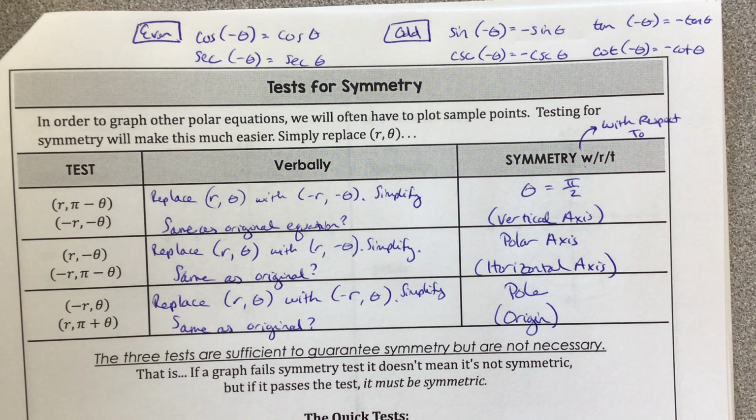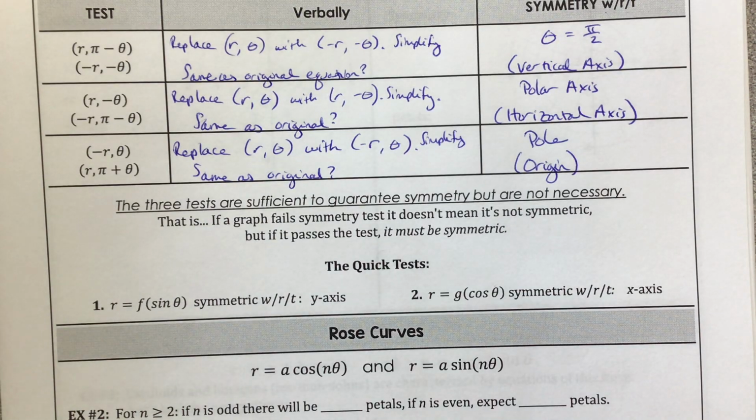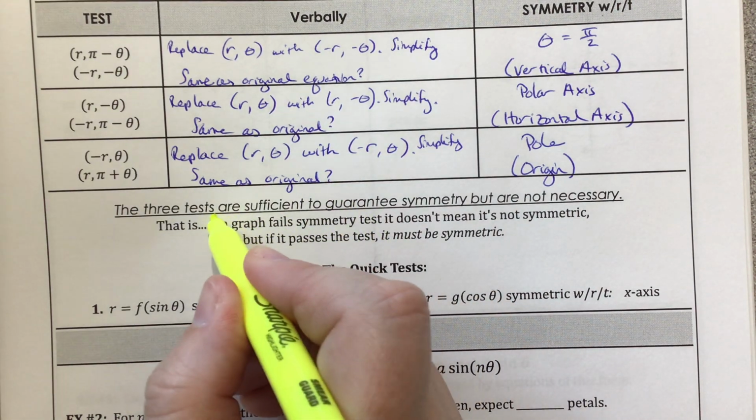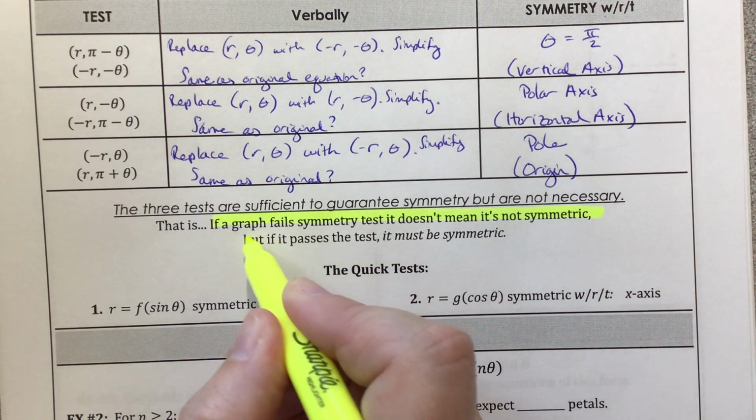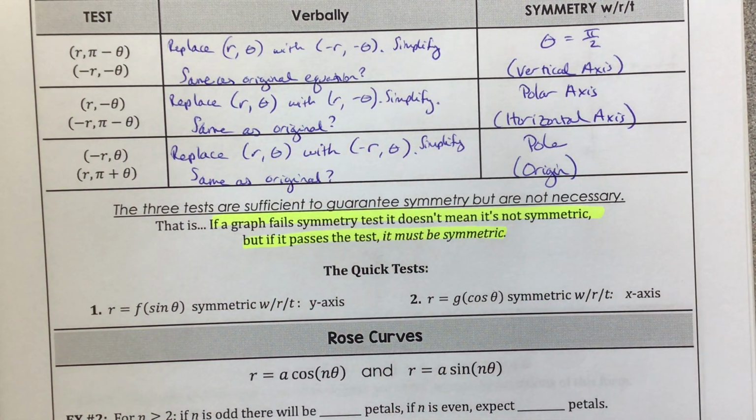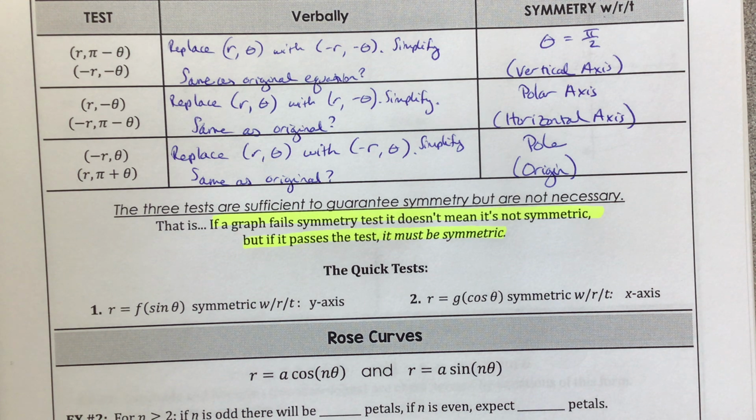If I do the test and I can't be sure whether or not it has a symmetry, I can't use the symmetry to help me graph. But once I graph it, I may observe in that graph that it actually did have that symmetry all along. So if a graph fails a symmetry test, it doesn't mean it's not symmetric. But if it passes the test, it definitely is symmetric. So passing the test means definitely symmetric. Not passing the test means maybe, maybe not.